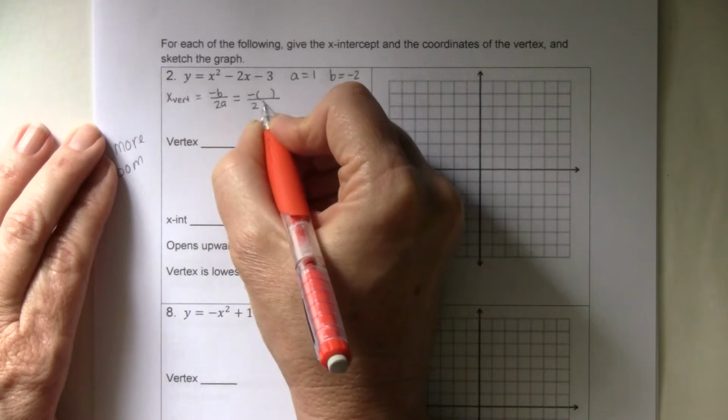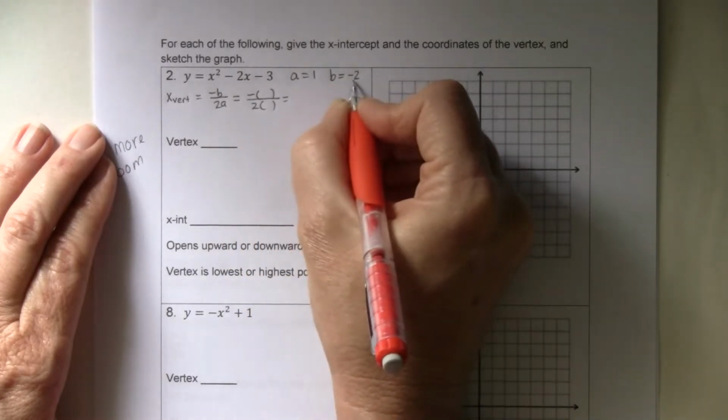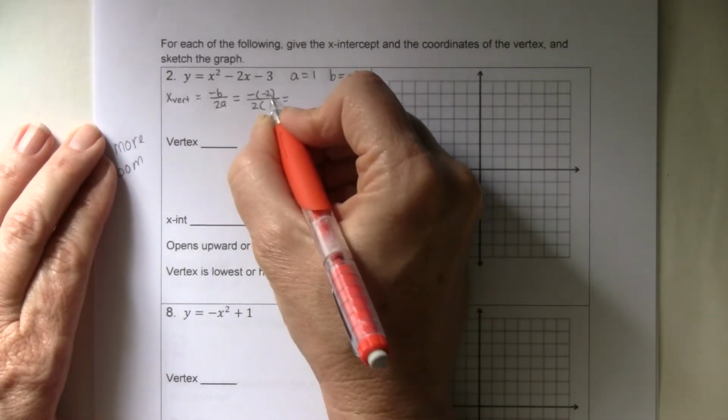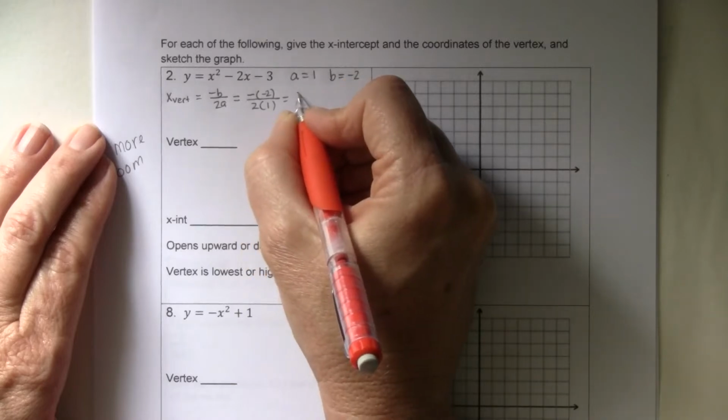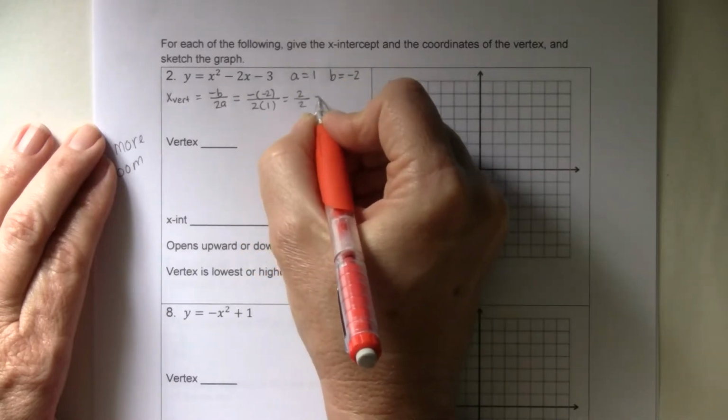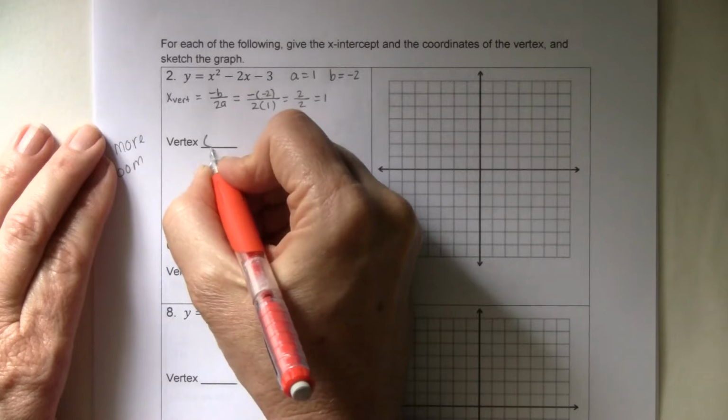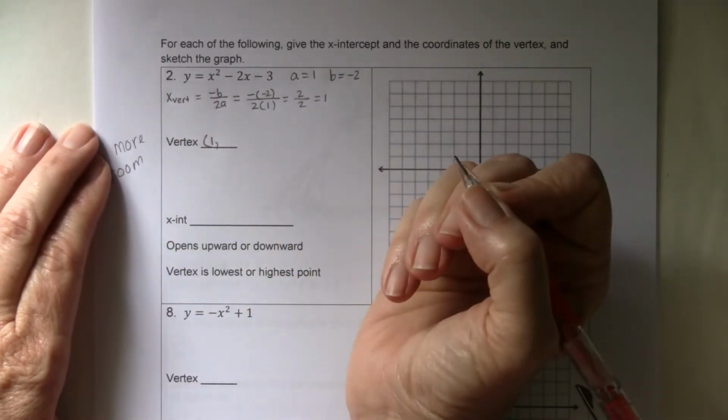divided by 2 times the a. And let's see, the a is 1 and the b is -2. So I get 2 over 2, which is 1. So the x-coordinate of the vertex is 1.